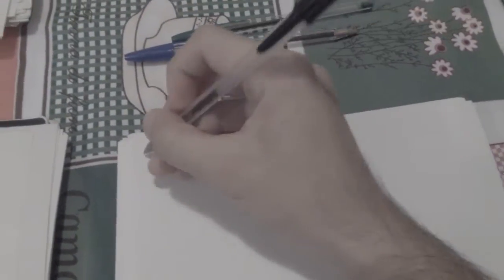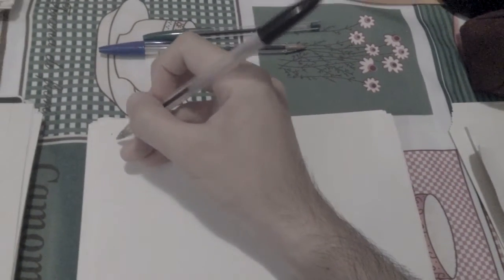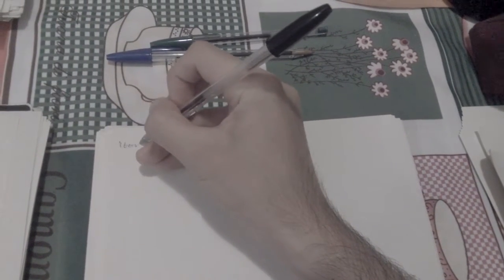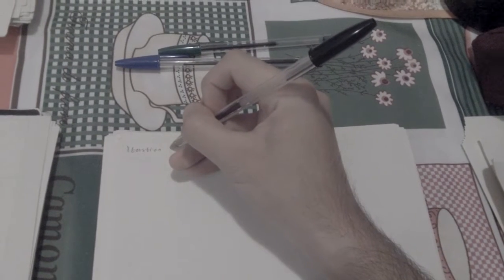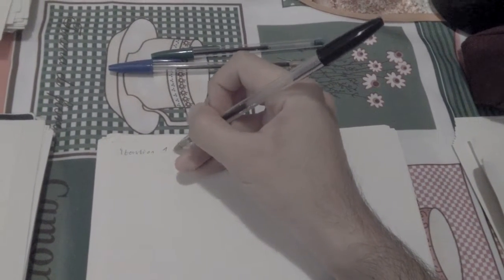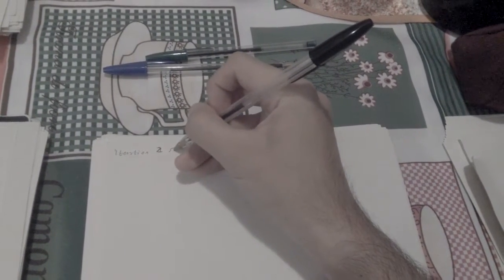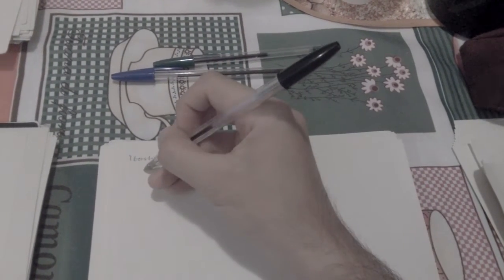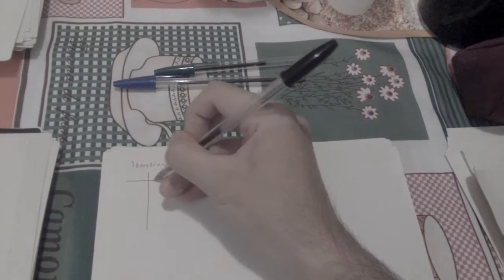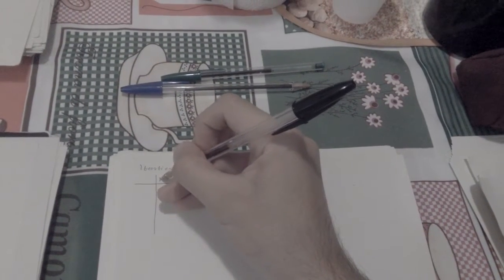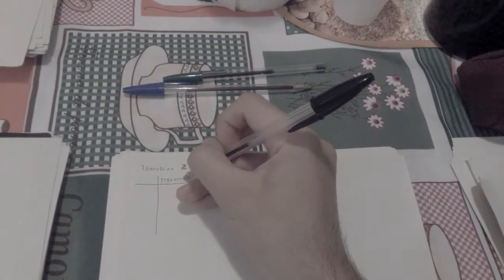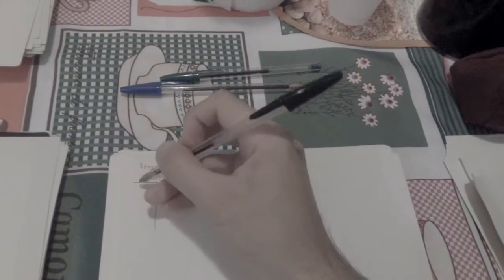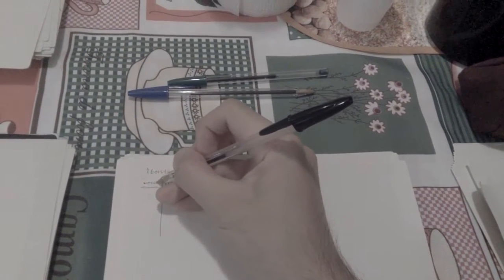Iteration, there we go. So iteration 1, well, I'm sorry, it's 2, step 1. So we're going to do this again. So those are going to be our iterations, and those are going to be our values.